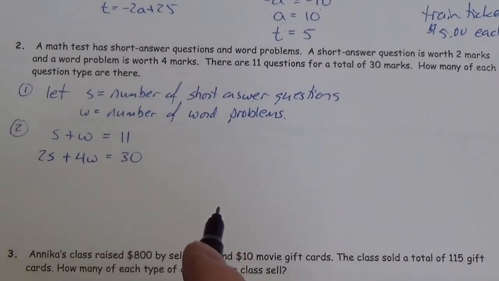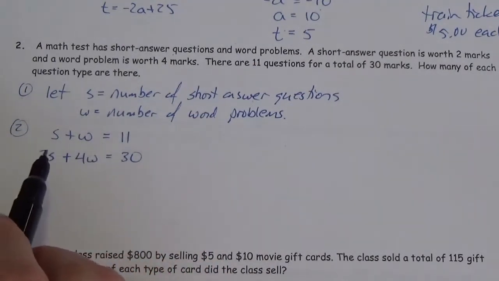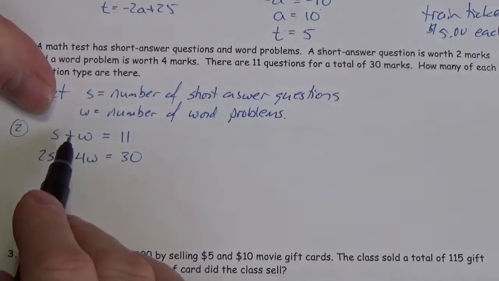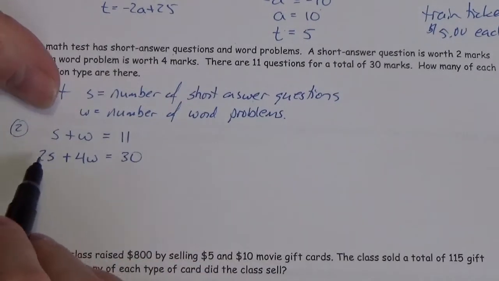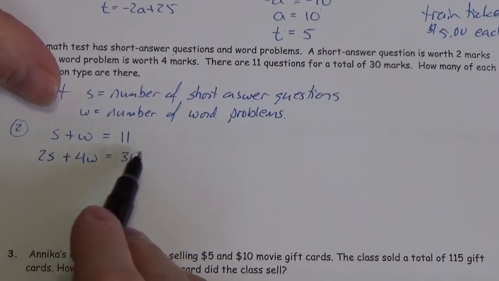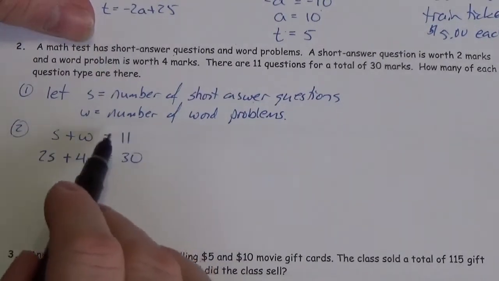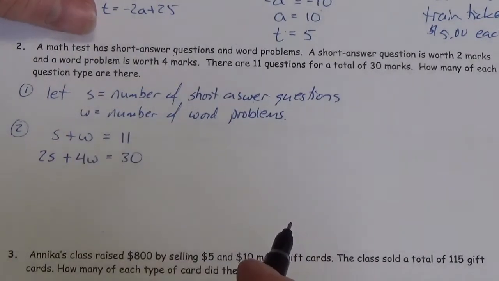Now, one way that you can tell that you've done the equations right is if you run through it and think units, if I can say it that way. This is number plus number equals total number. But down here, this is marks plus marks equals total marks. If you put the 30 up here, then you've got number of questions plus number of questions equals 30 marks.